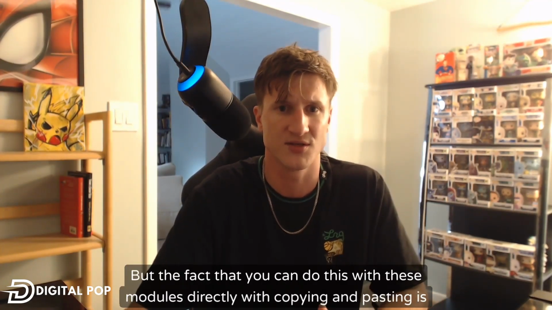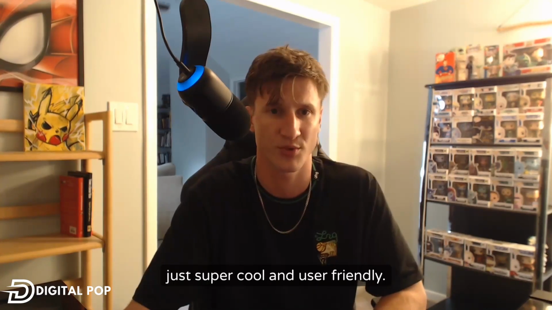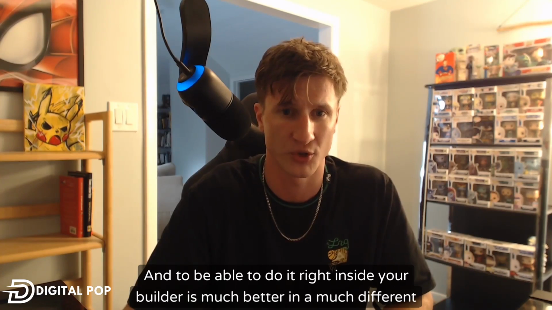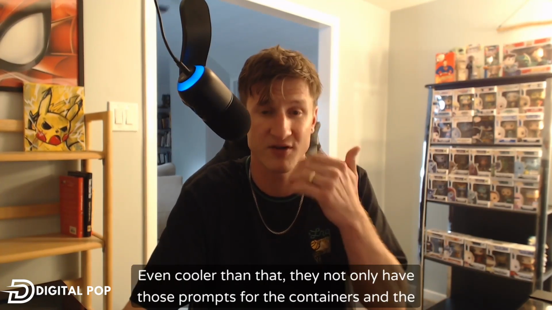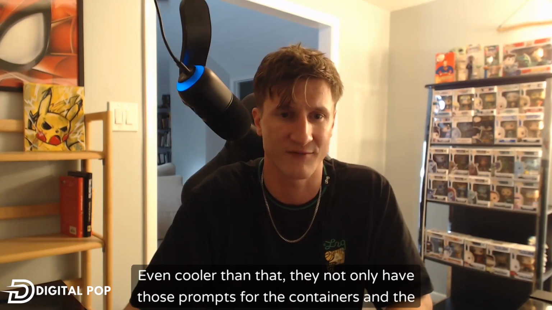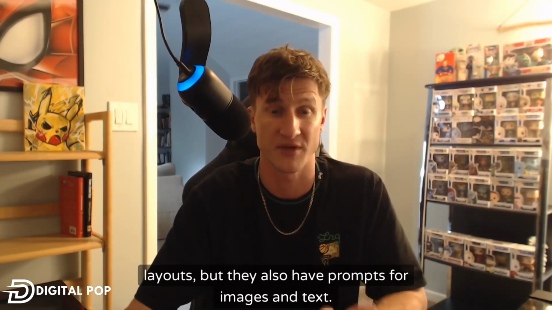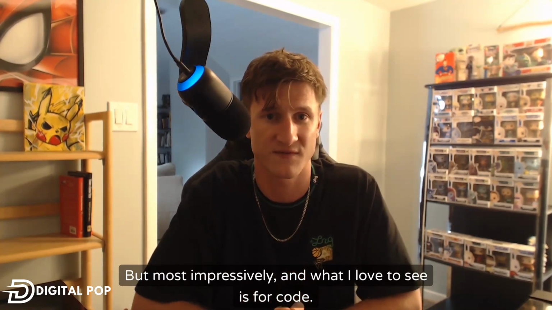But the fact that you can do this with these modules directly with copying and pasting is just super cool and user-friendly. And to be able to do it right inside your builder is much better and a much different experience. Even cooler than that, they've not only have those prompts for the containers and the layouts, but they also have prompts for images and text.